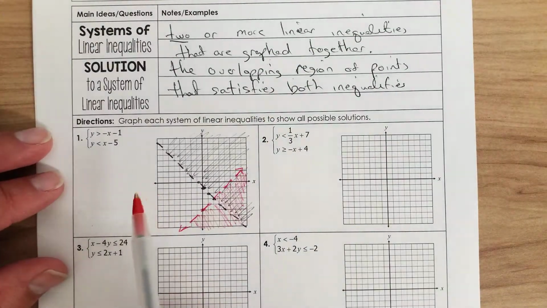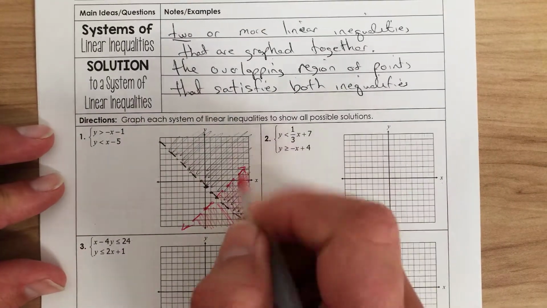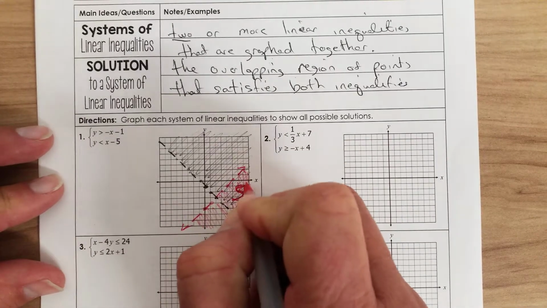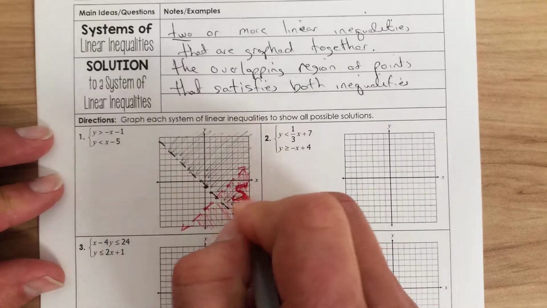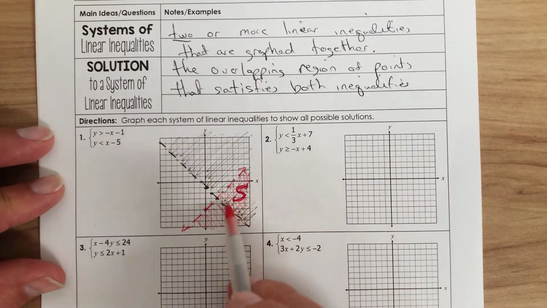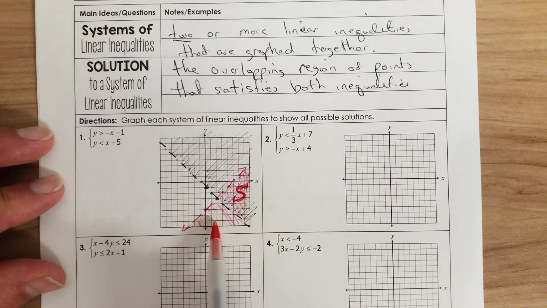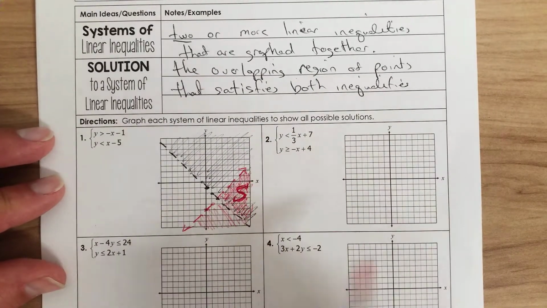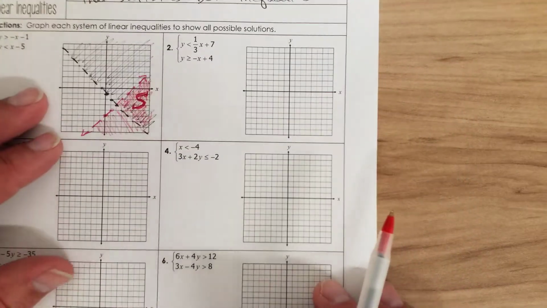So the solution set is going to lie where the shadings overlap. In other words, right here. These are where my solutions are. Right there. S for solutions. In this little triangle right here. Not up here because there's no red, and not down here because there's no black, and over here there's nothing. But right here where there's red and black, that's where we're going to find the solutions. Okay? So let's look at another one.